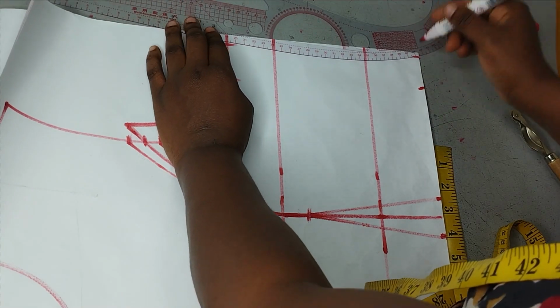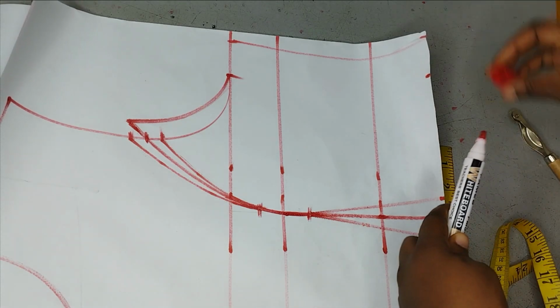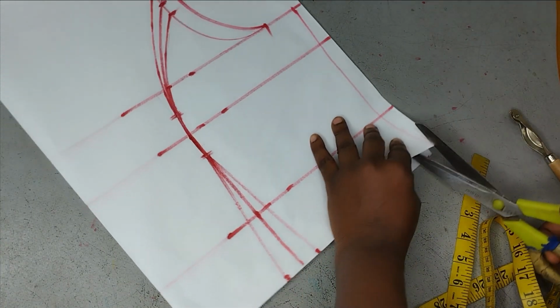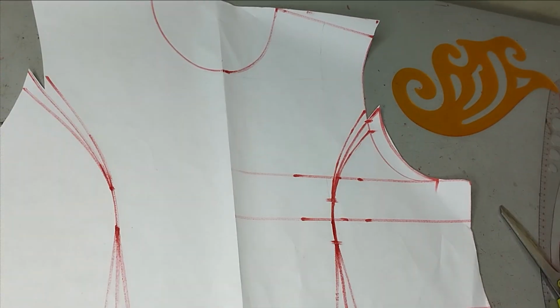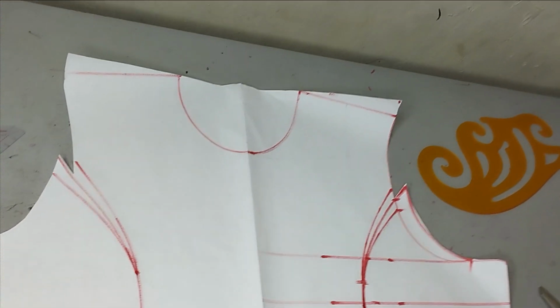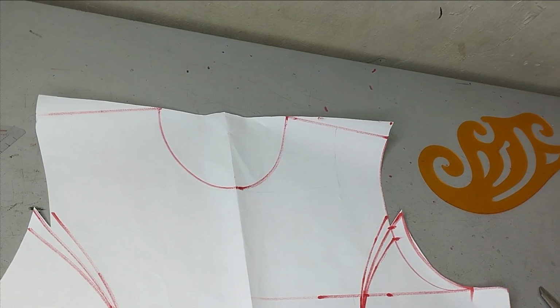So now what I have on this side, I'll just go ahead and trace it out on the other side as well, so that I'll have exactly the same thing. So now I have transferred whatever I have on the other side to this side, as you can see now, and this is my neckline. So now, like I said, the neckline is asymmetric.